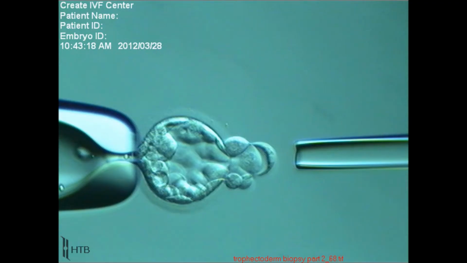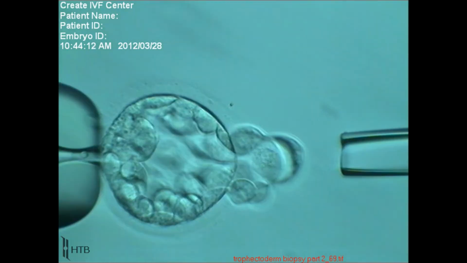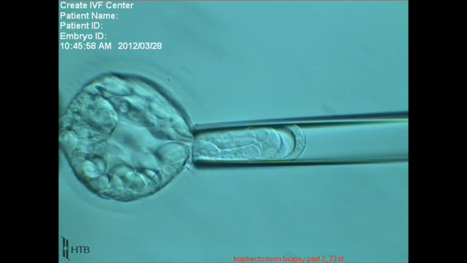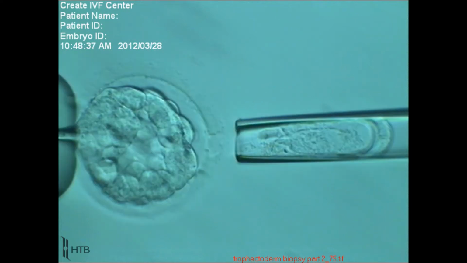An embryo is biopsied as in this slide. It shows the pipette that grabs the cells from the embryo, and a laser is used to cut off the cells from the embryo.